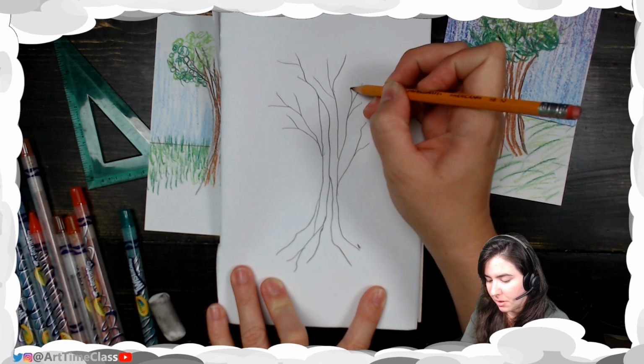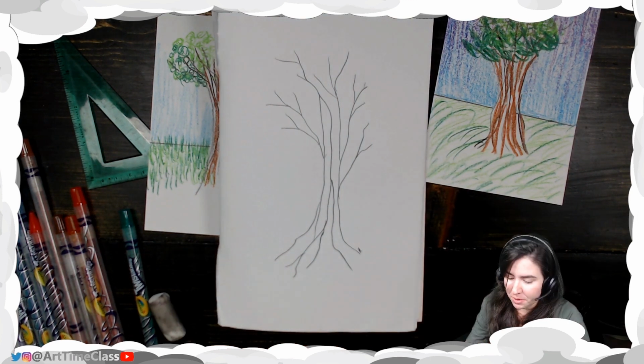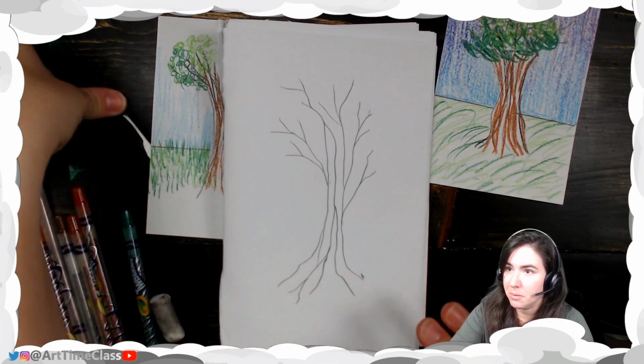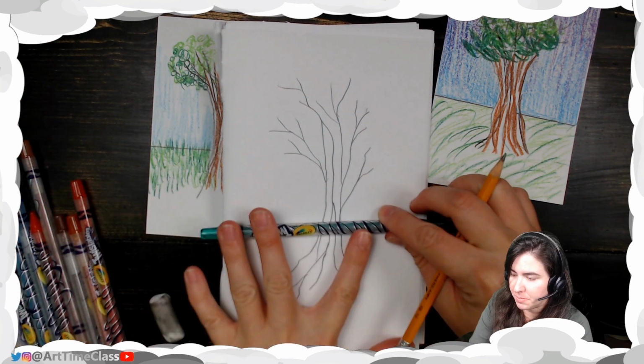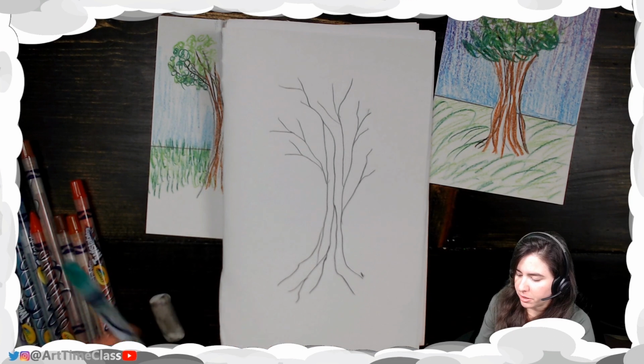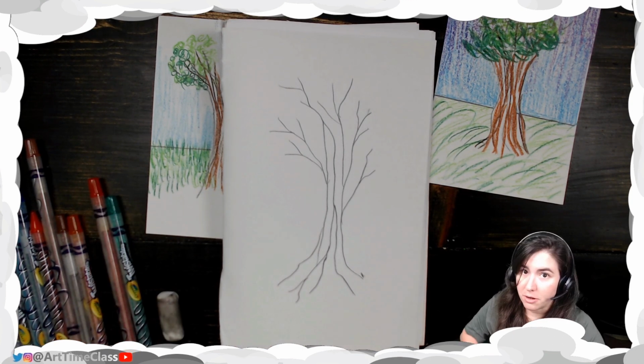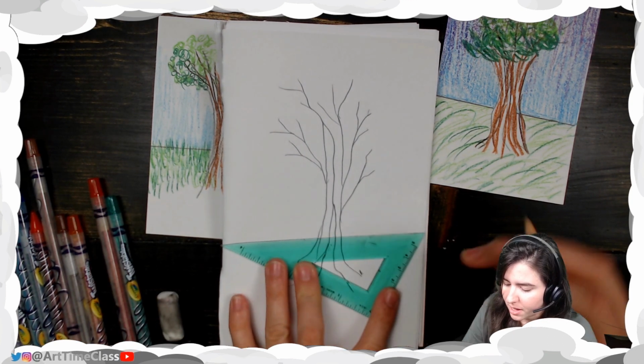Once you're happy with your lines, and I could just keep adding, but once you're happy with them, you're going to grab something with a straight edge. That could be a little ruler, that could be a spare pencil, and you're going to hold that down and draw a line behind your tree.